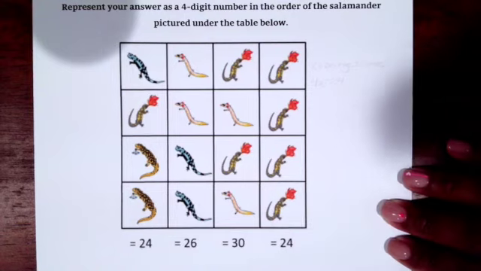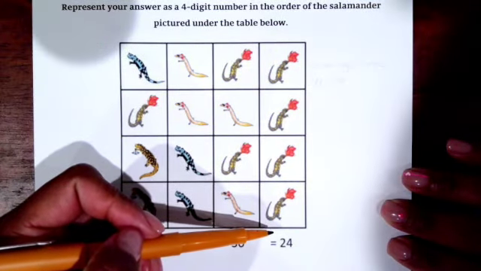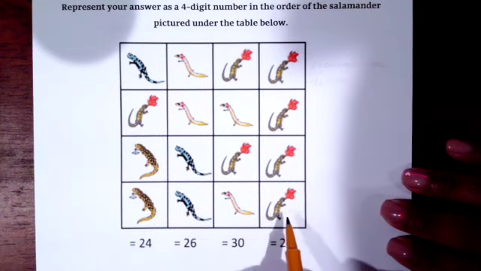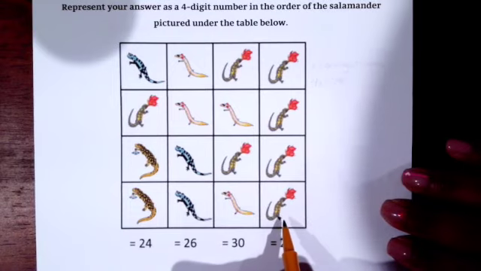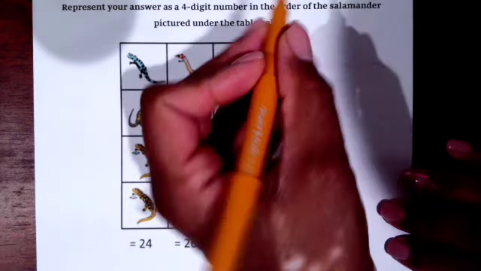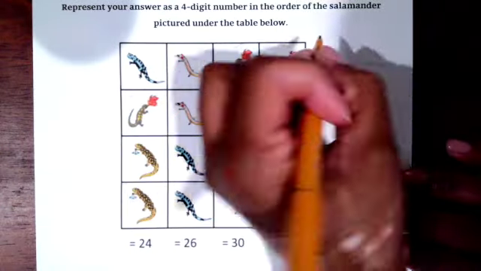Why? Because all 4 salamanders in the column are the same. I don't know the value of that salamander, but since they're the same, I'm going to name this salamander X. And I'm also going to put a description for it. I'm just going to say orange flame.